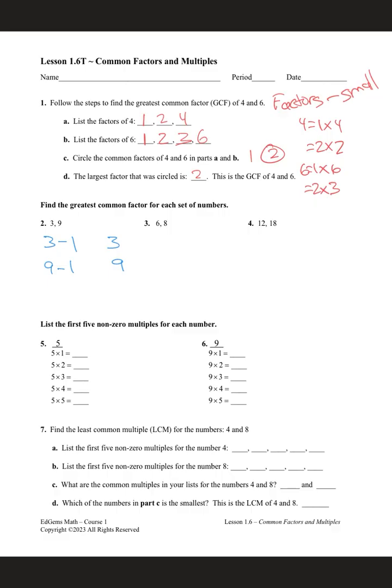Let's see, 2, 4, 6, 8, 10. Nope, 10 is too big. Well, 3, 3, 6, 9. Yep, 3 will do it. 3 goes into 9 3 times. Is there any other number in between 3 and 9 that will divide 9 evenly?